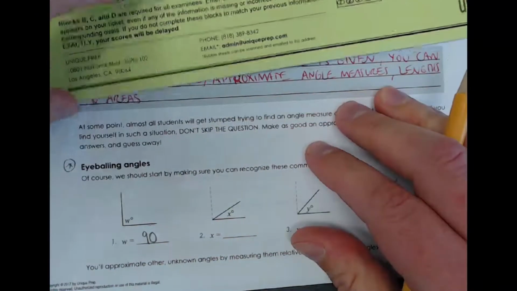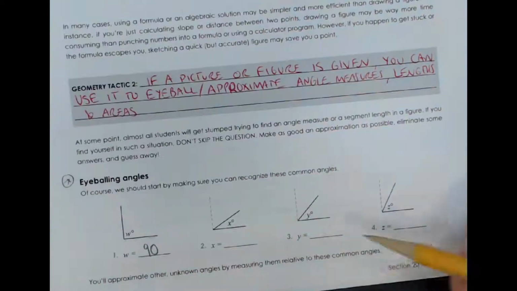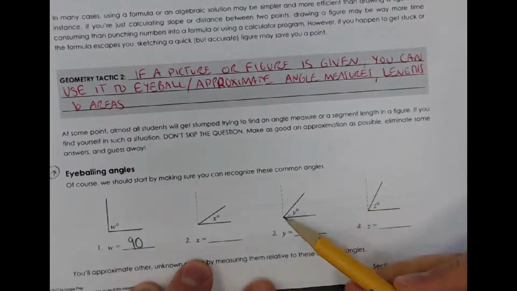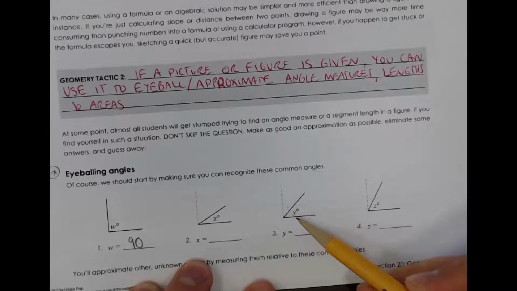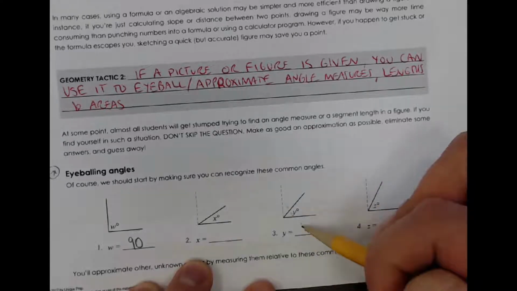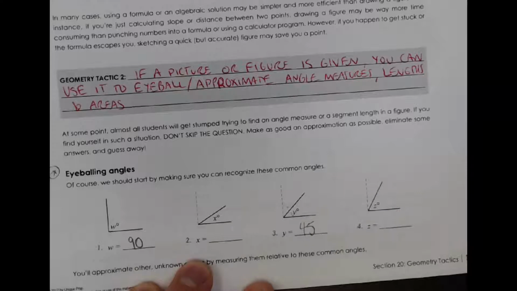I'm going to jump to number 3 over here, angle Y, and I'm going to point out that angle Y should be really easy to approximate because it looks like it splits the 90 into two equal angles, which means that angle Y is the 45-degree angle. Half of 90 is 45.